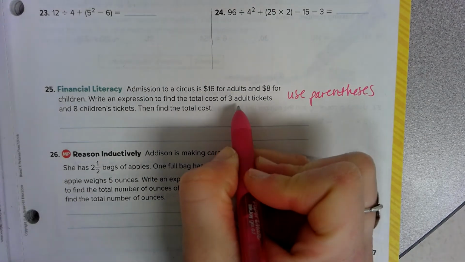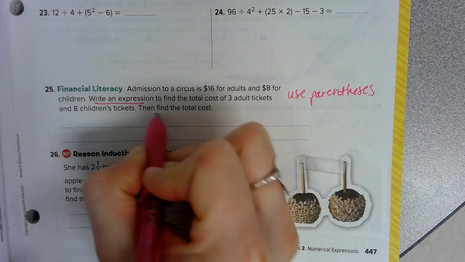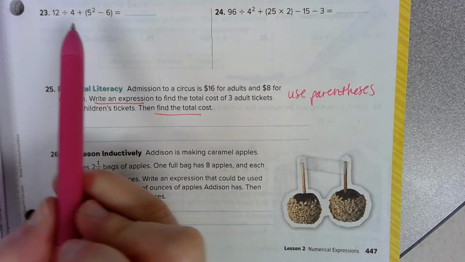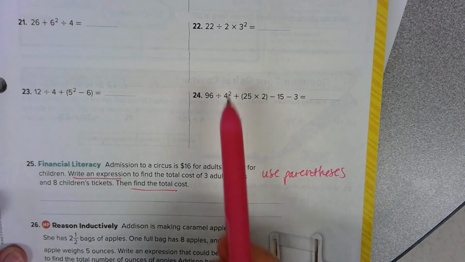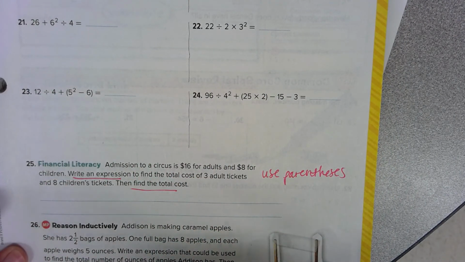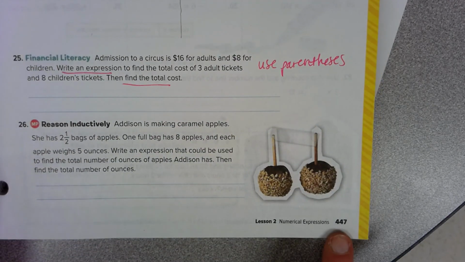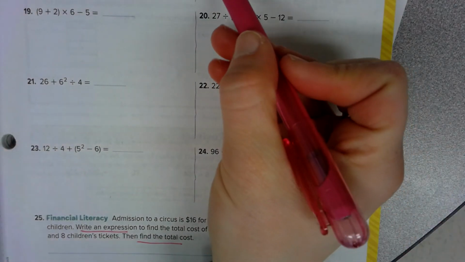So you have to build the expression, write an expression, and then find your answer. So your answer should have 2 parts to it. One that looks like one of these up here. That's your expression that you're writing. And then the answer with a label. Okay, let me know if you have any questions. Page 447, 18 through 25.